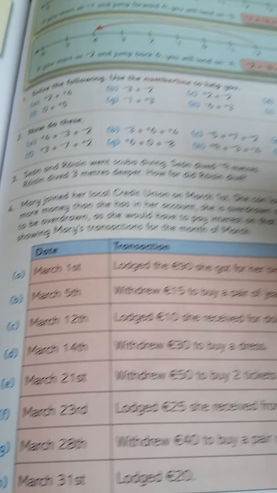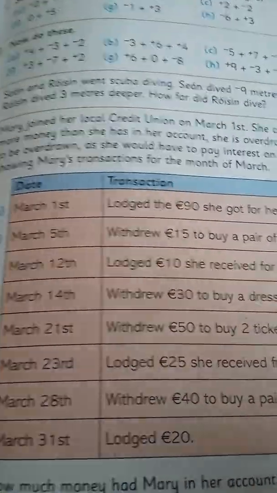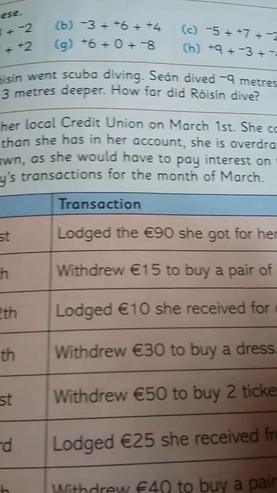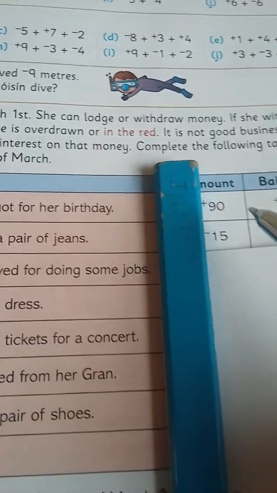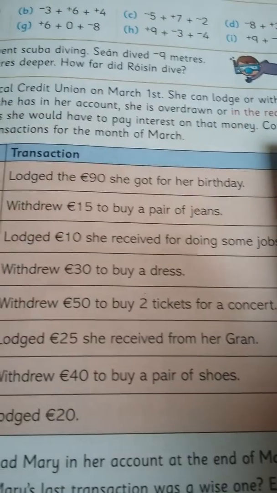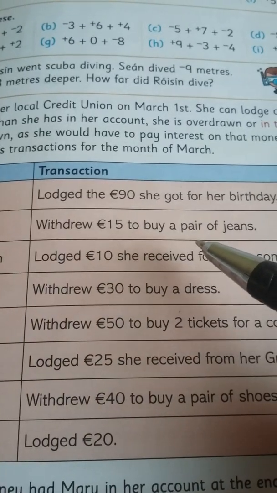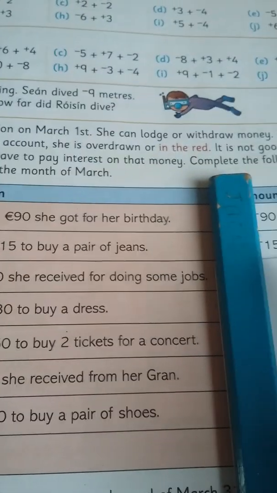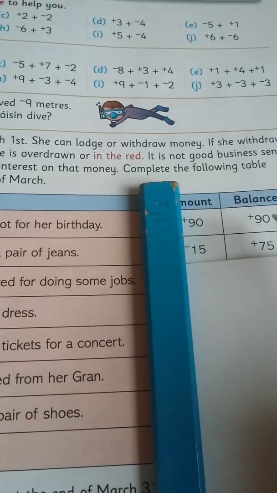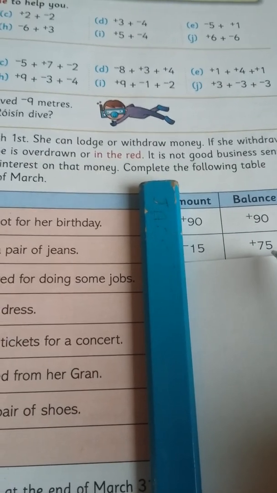Question 4. Read this part first. Now see, can you follow the pattern? On March the 1st, she lodged the €90 she got for her birthday. So the amount she put in was positive 90 and her balance is positive 90. On the 5th of March, she withdrew €15 to buy a pair of jeans. So that's negative 15, 90, take away 15 leaves you with 75. That's her balance, that's what she's left.